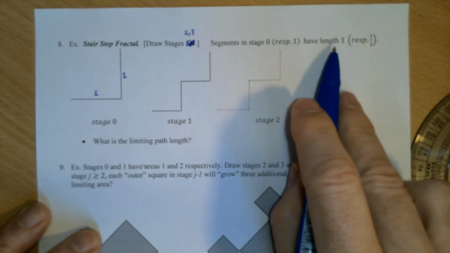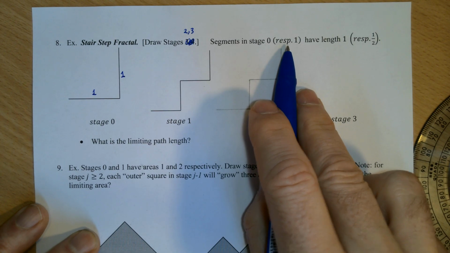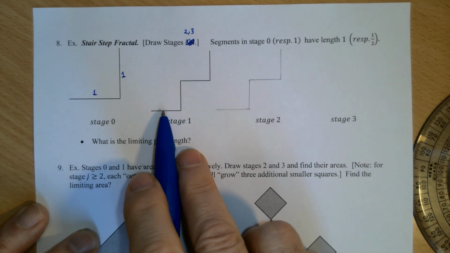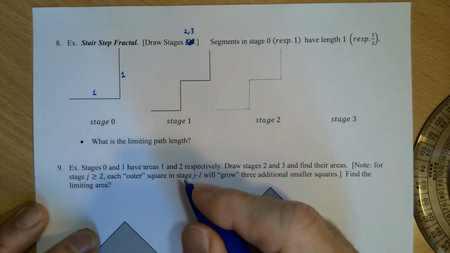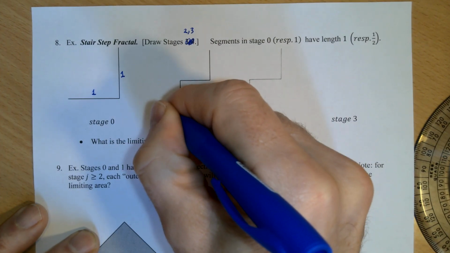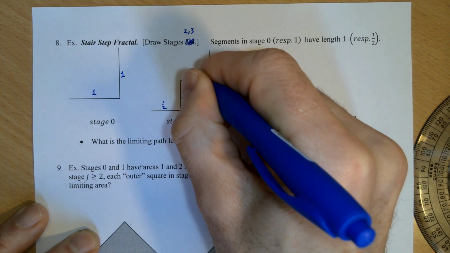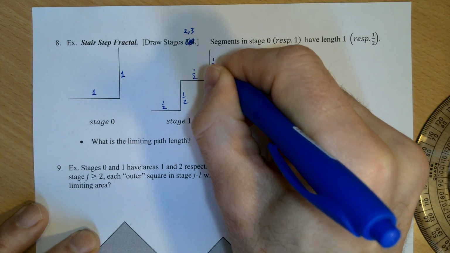And then stage 1, this one, they're now half the size, but there are twice as many. So we've got 1/2, 1/2, 1/2, 1/2.